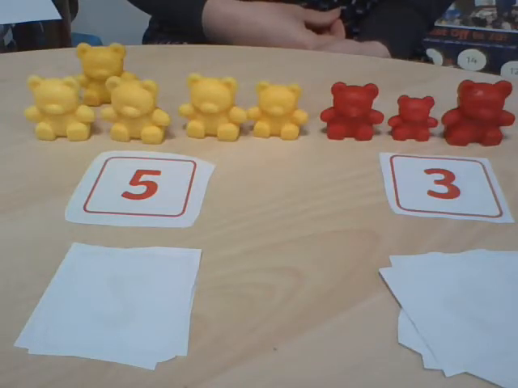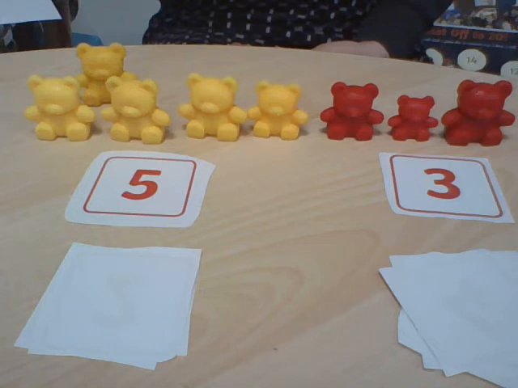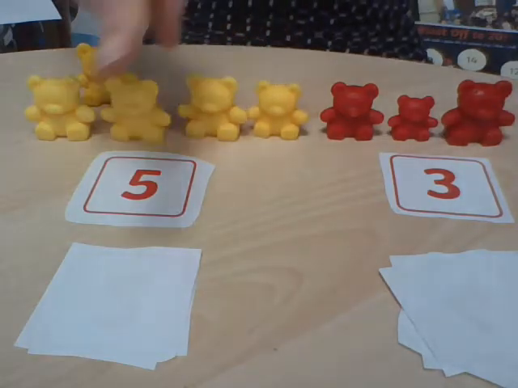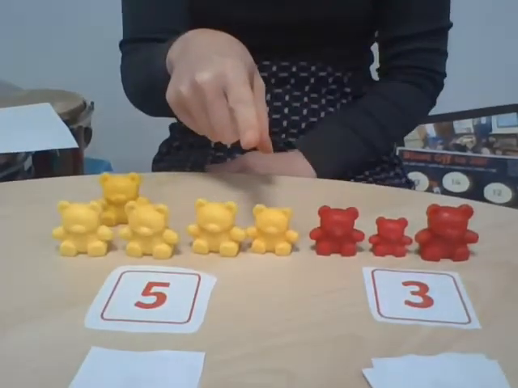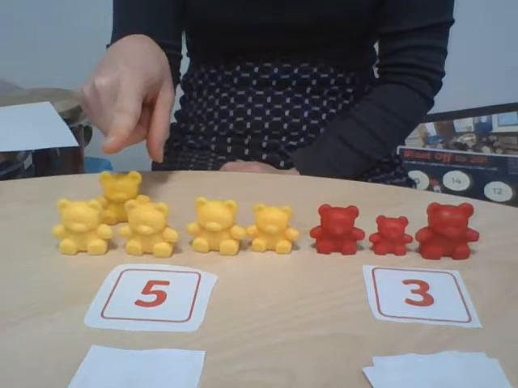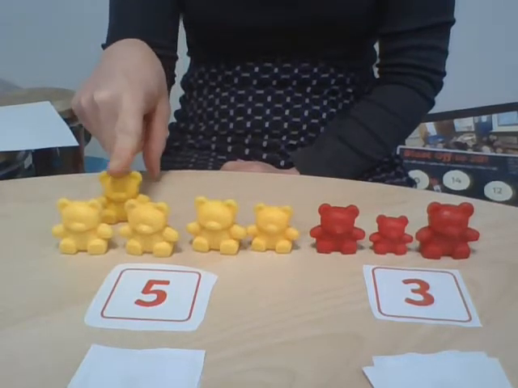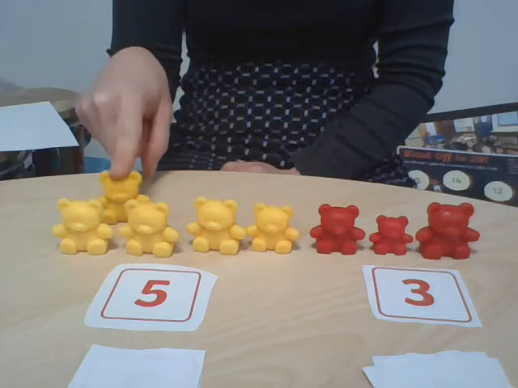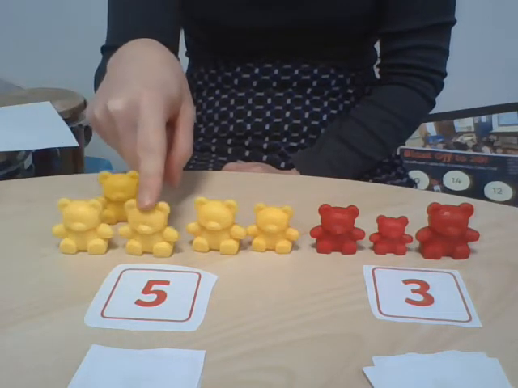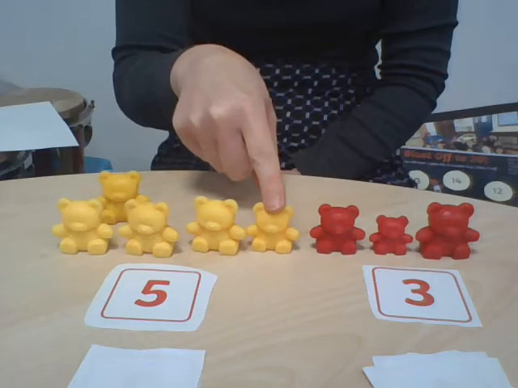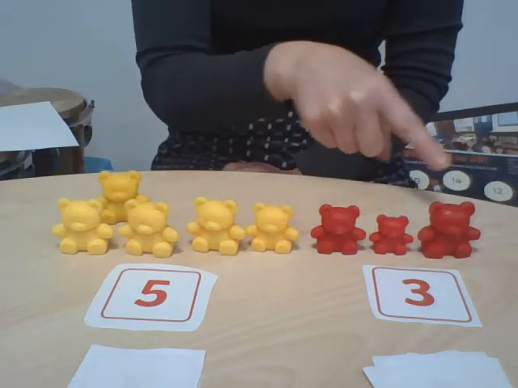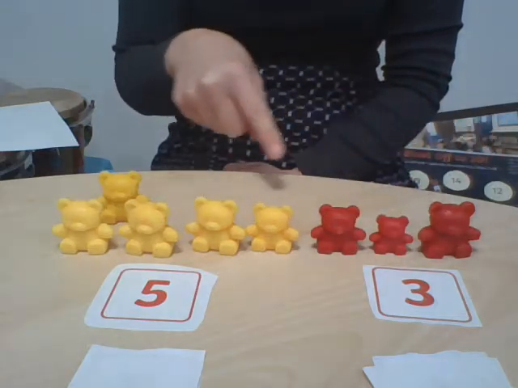Now, can we subitise these? That's quite tricky. I think we need to count them. So we're going to get our fingers ready. We'll put the camera up just a little bit so you can see. And we're going to start counting them. You ready? We're going to touch each one as we say the number name. Off we go. 1, 2, 3, 4, 5, 6, 7, 8. We've got 8 Compare Bears all together.